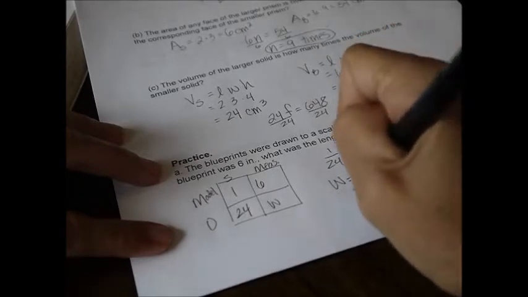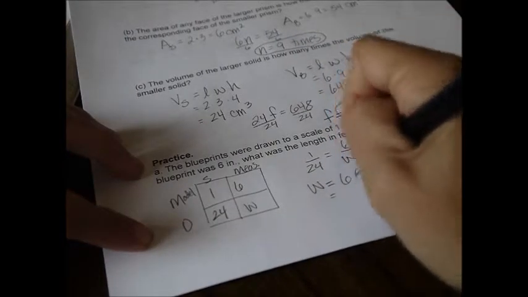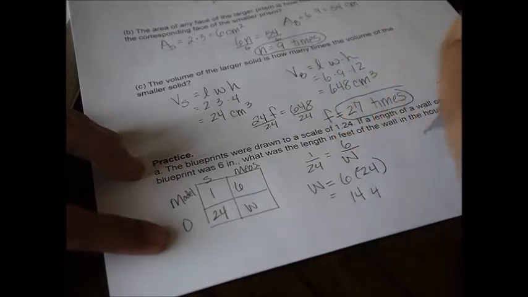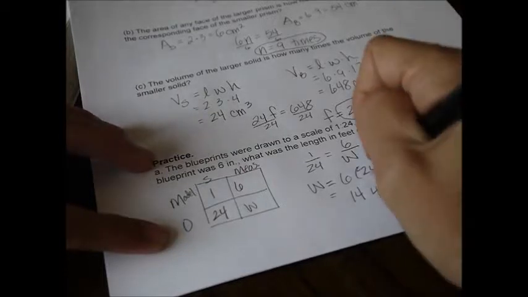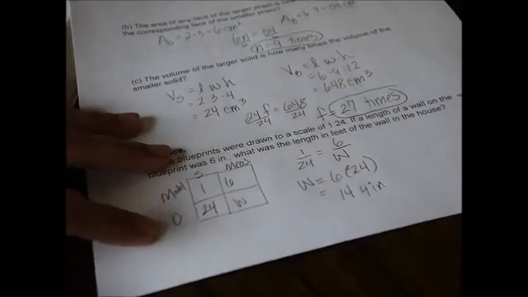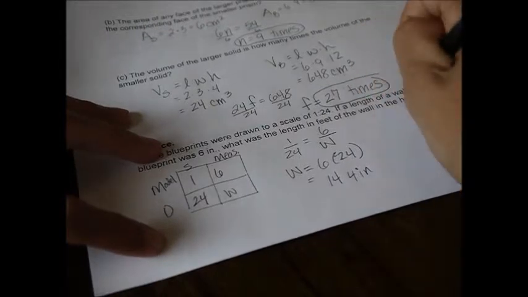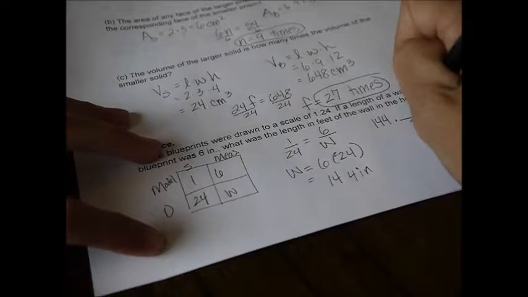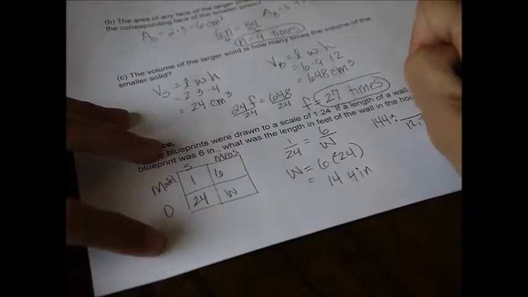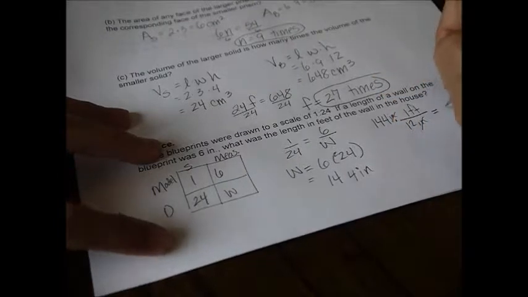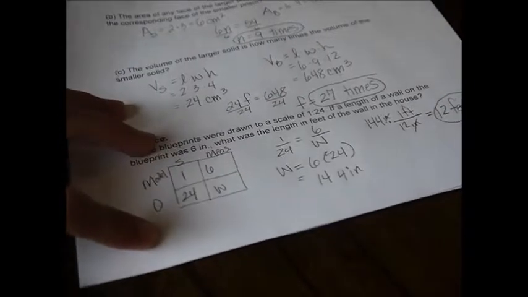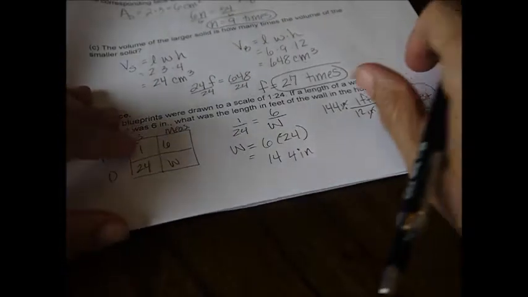Times 24, which I'm going to go ahead and try. And that's inches, 144 inches. But we want it in feet, so 144 inches, 12 inches, 1 foot. So our final answer is 12 feet is the length of the wall in feet. Okay.